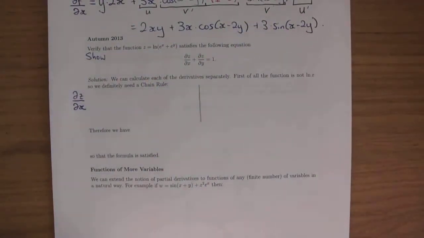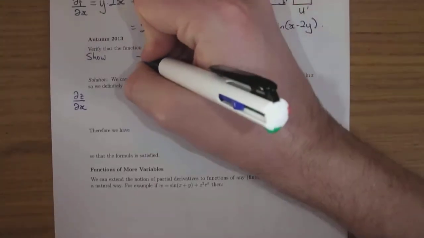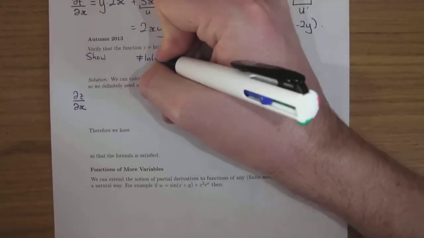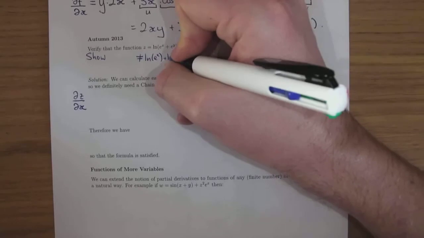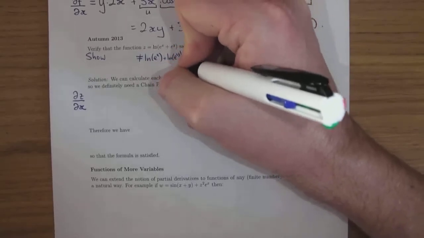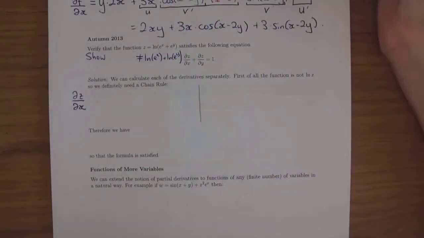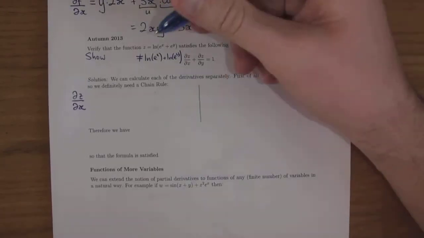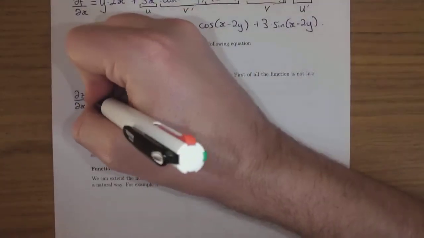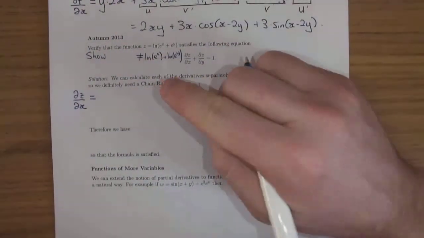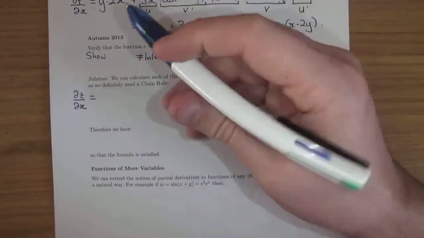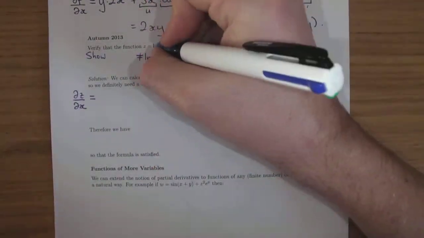And it's also not equal to log of e to the x plus log of e to the y. That's just simply not true. So it's an outside, inside, it's a chain rule. So this is not equal to this. We're focusing on differentiating this thing here.